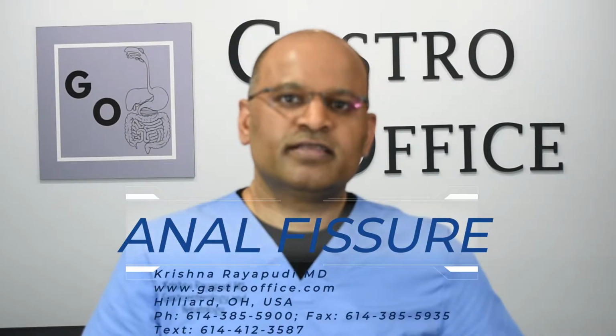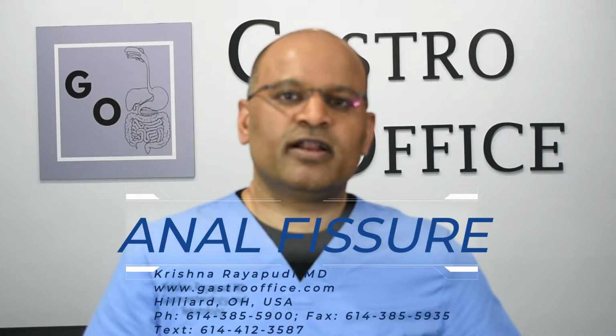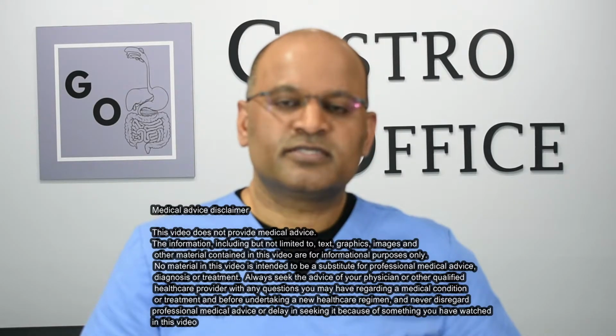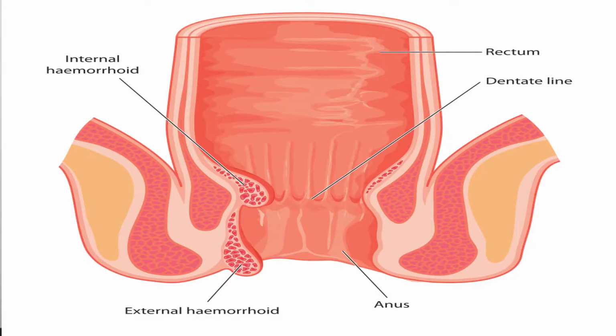As a gastroenterologist, I get this question a lot from my patients about anal fissures. They're vexing problems, and I see a lot of patients with anal fissures. This is the anus, and this is the rectum. And these are hemorrhoids, internal and external hemorrhoids. And this is the anal canal, the area where fissures happen.